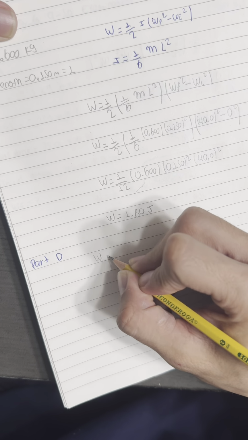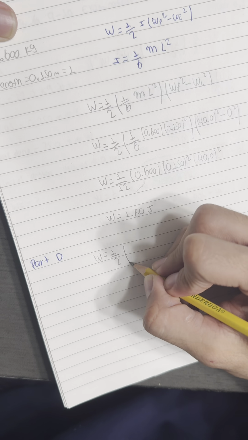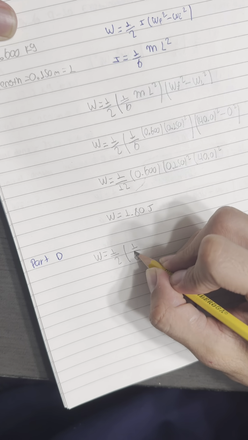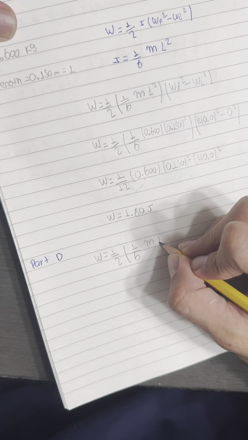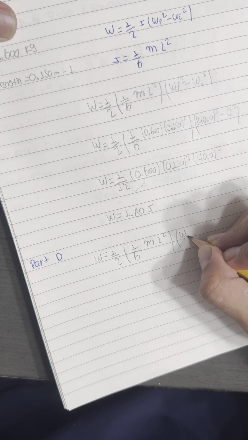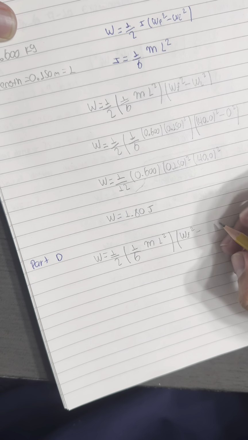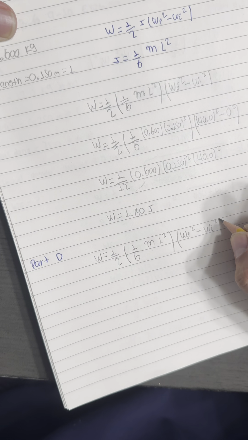Work done is equal to 1.5 times 1/6 times mass times side length to the power of 2 times final angular velocity to the power of 2 minus initial angular velocity to the power of 2.